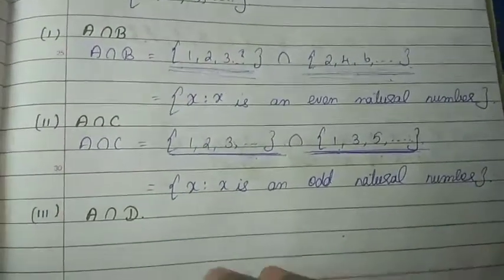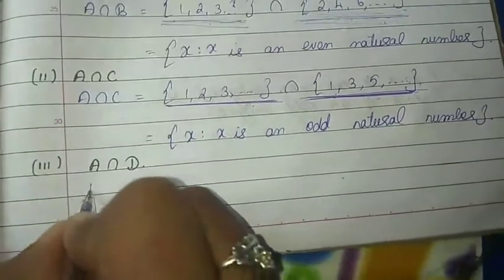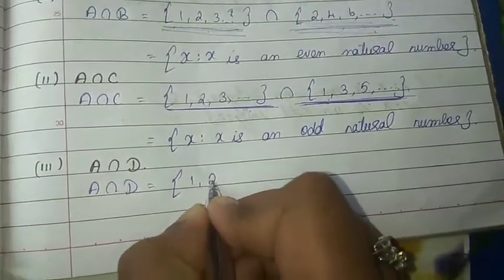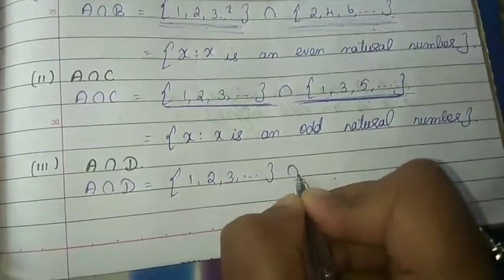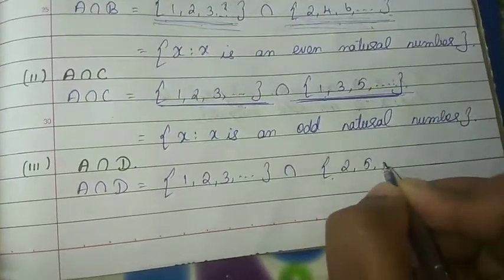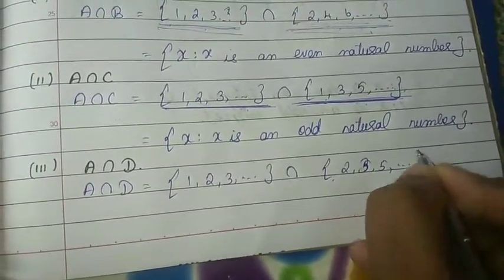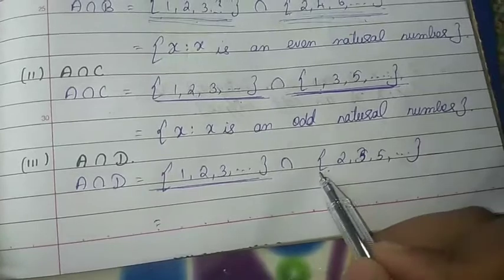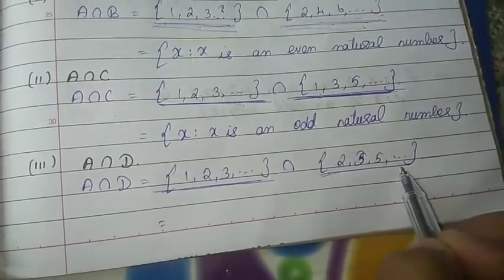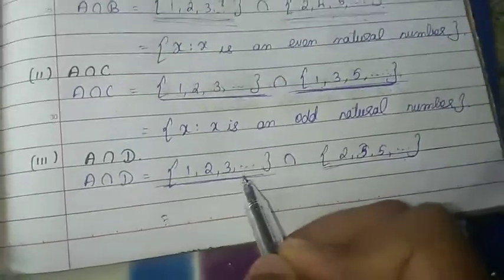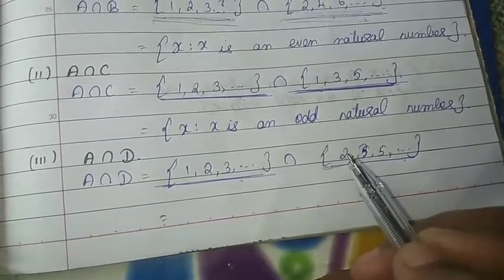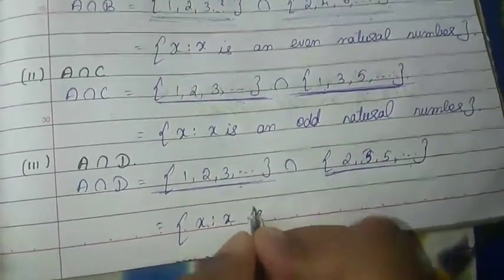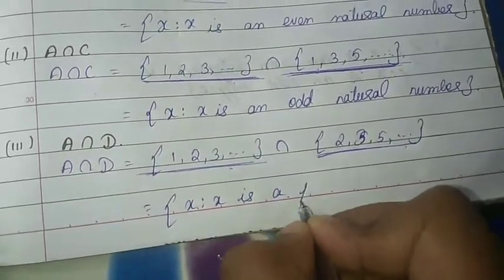Is that clear? Next question, A intersection D. So what is our A? 1, 2, 3, etc. Intersection prime numbers 2, 3, 5, etc. So here the natural numbers contain all the elements, whereas the set D contains only the prime numbers from this set. So what will be the intersection of both these sets? Only this set, which is the prime numbers. So therefore I will write x such that x is a prime number.